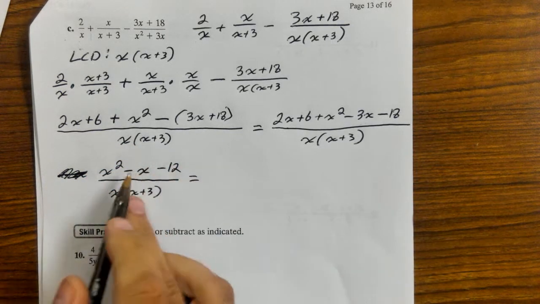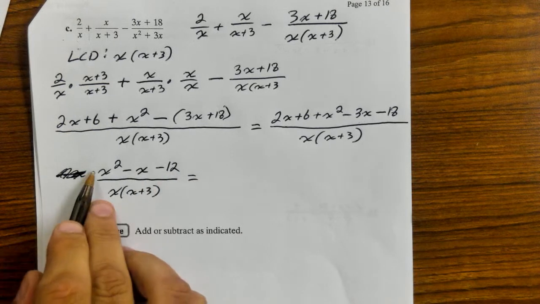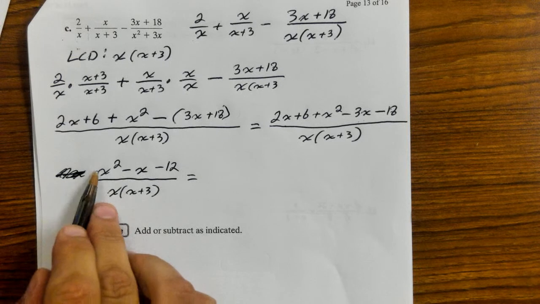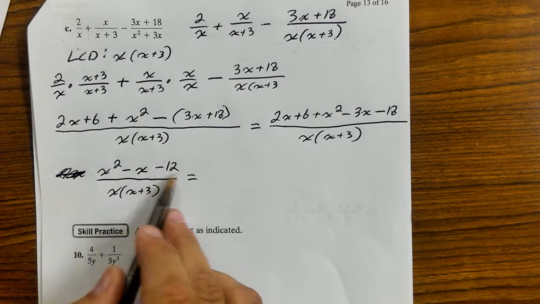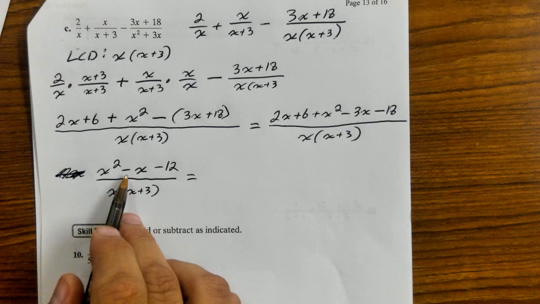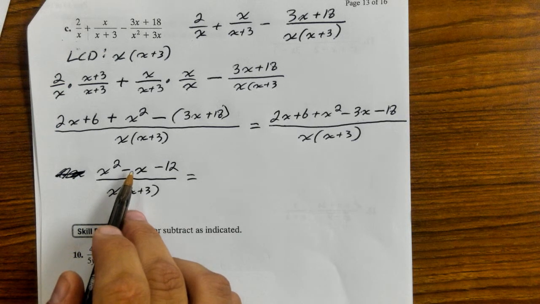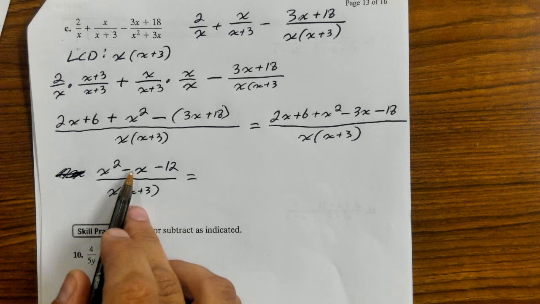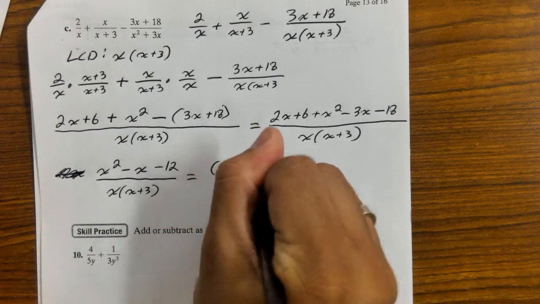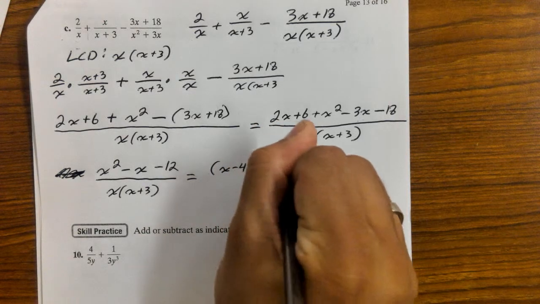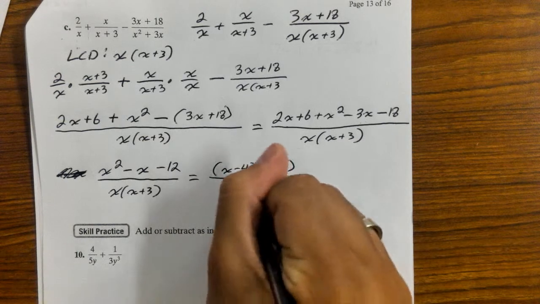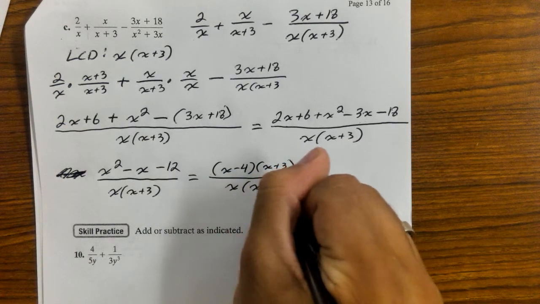And the numerator can be factored further. It's easy algebra 1, a factorable quadratic, AC method, where the a value is 1, which means two numbers that multiply to give you negative 12, but when you add them, give you negative 1. That's going to be positive 3 and negative 4. So that's going to be written as x minus 4 times x plus 3, factoring the numerator. And the denominator is already factored with our LCD, x times x plus 3.